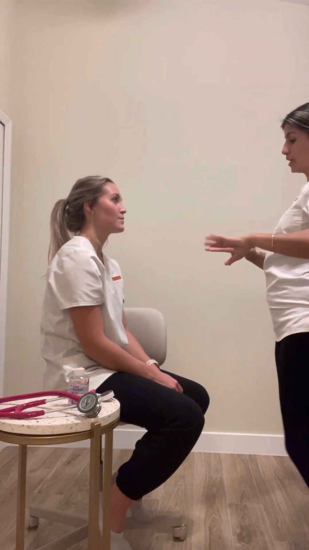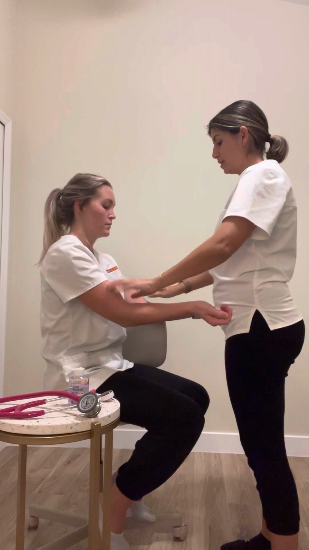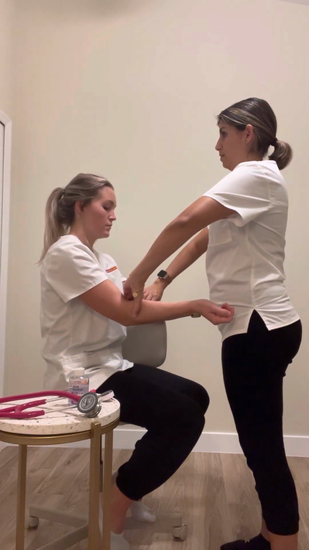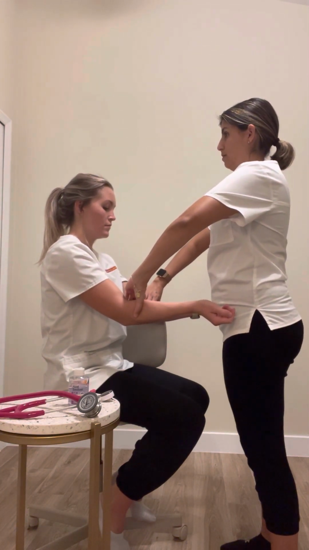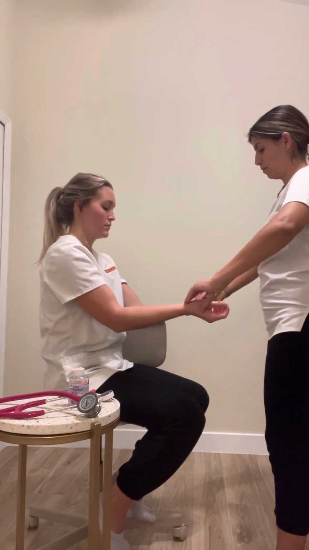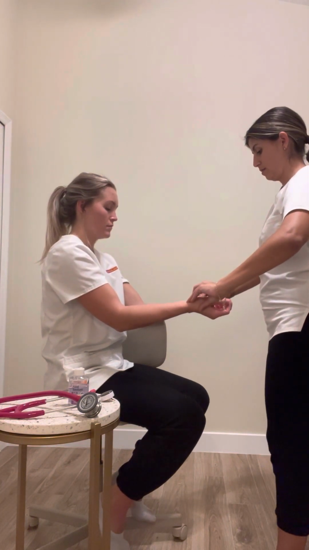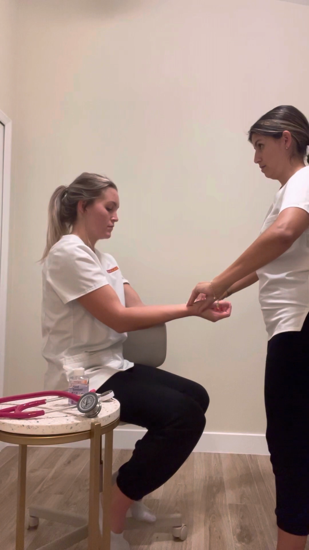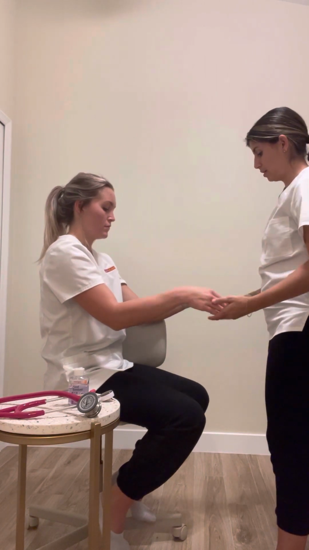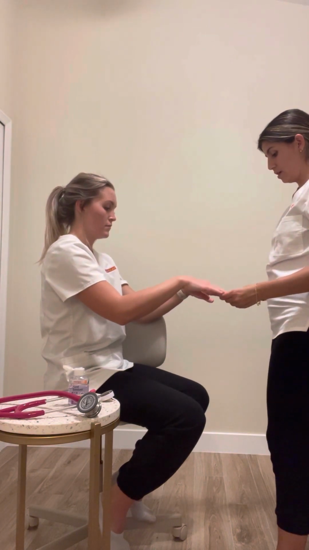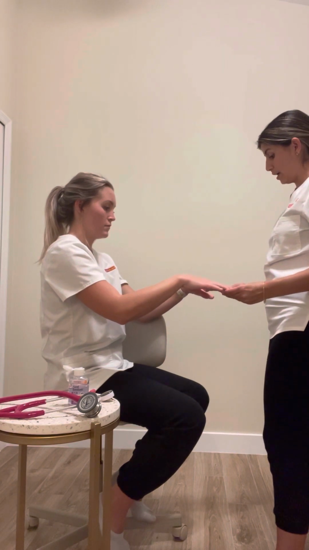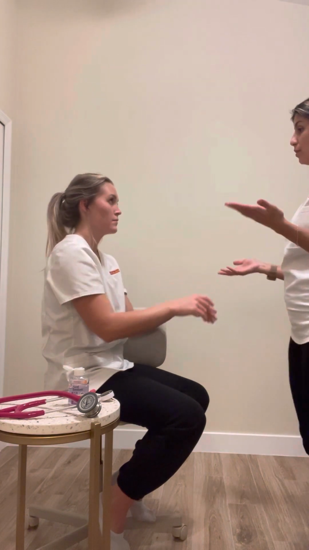I'm going to get started by checking your brachial pulses. Okay, and then radial. Okay, and then let me just check your capillary refills. Okay, and those are appropriate, all under 3 seconds, and your pulses are also great.